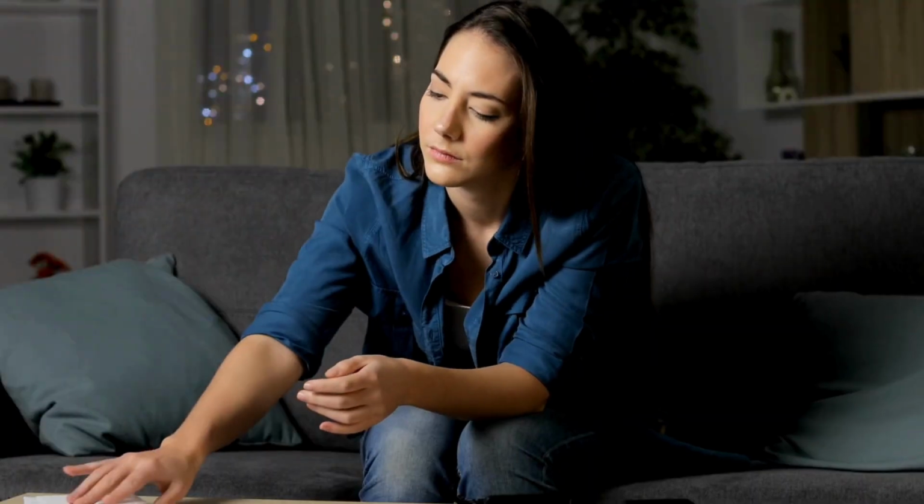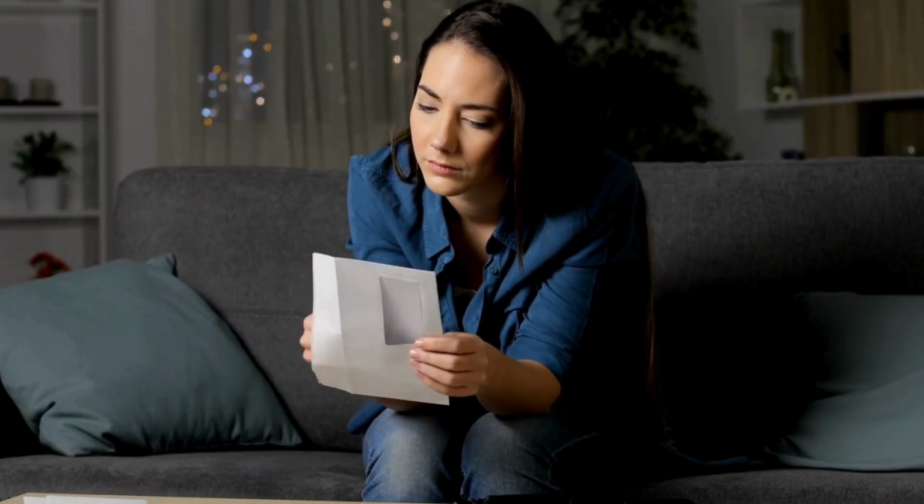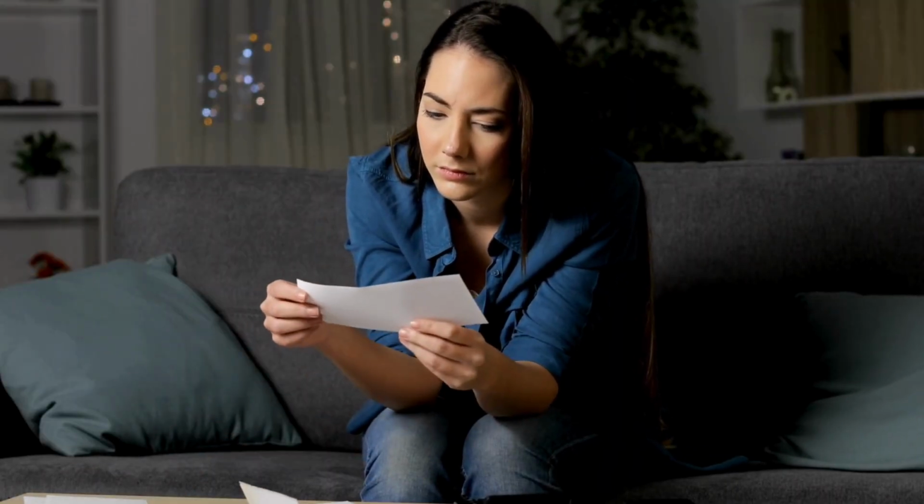If you have a squatter on your property, the first step is to follow the proper legal procedure. Start by serving a formal notice to vacate. If they refuse to leave, you'll need to file an eviction through the court system.